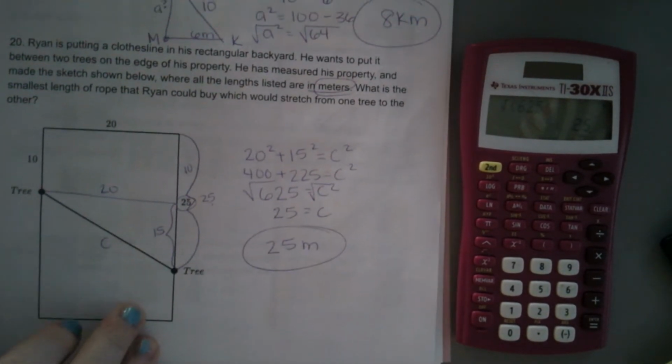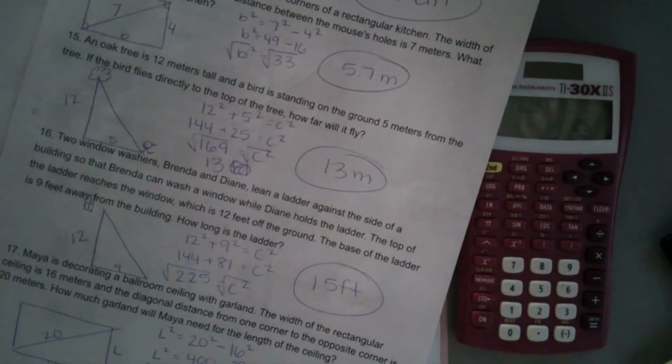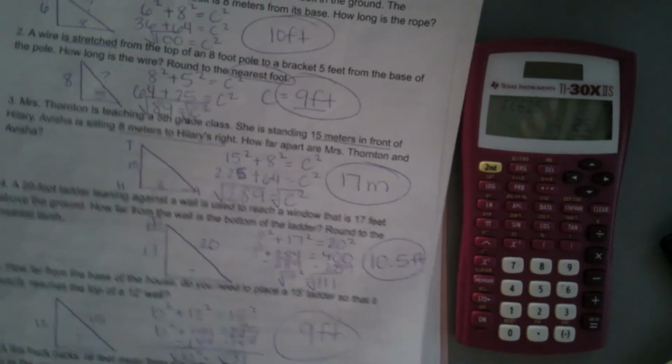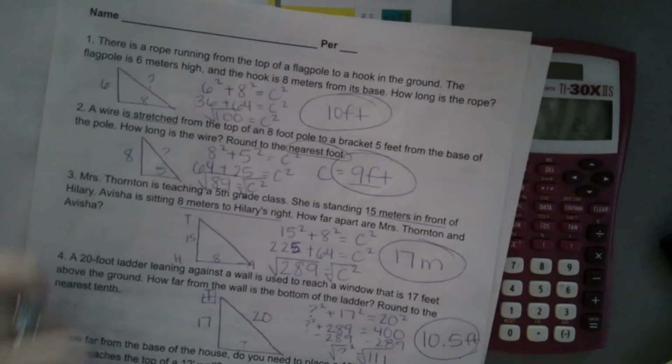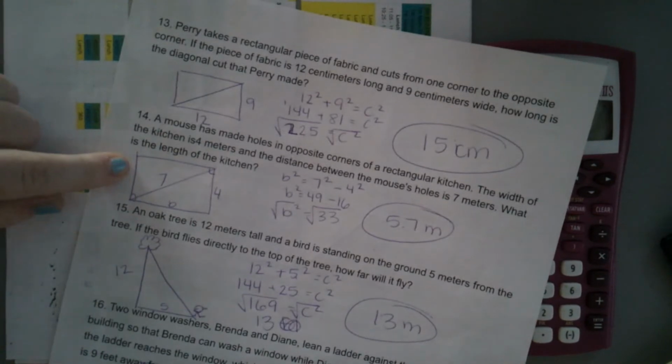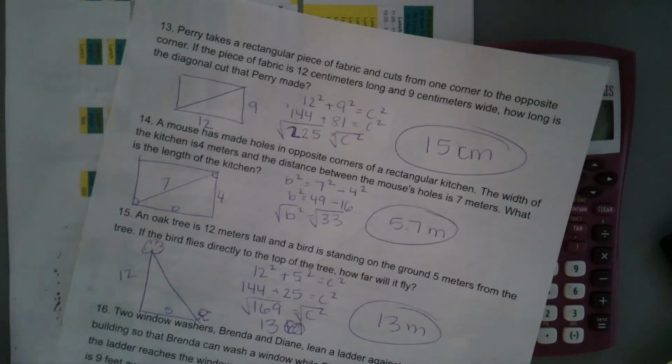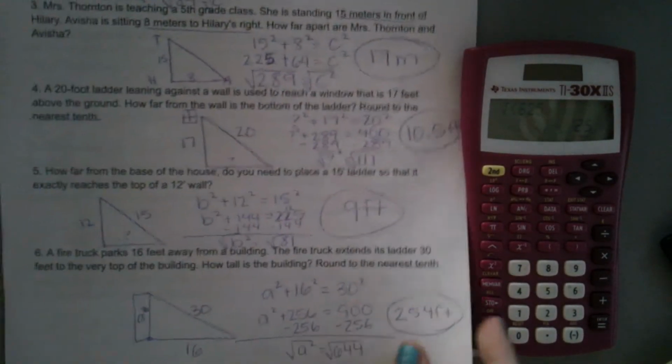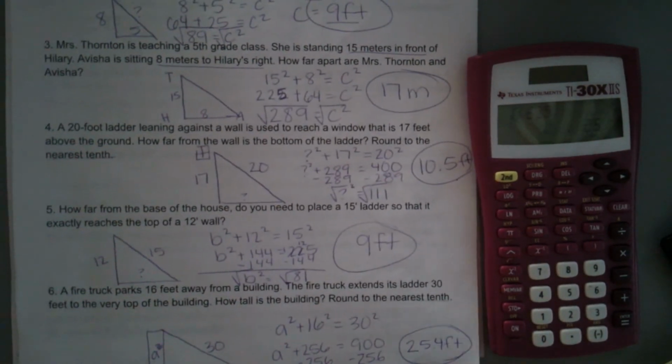All of these, when you turn this paper in, if you're watching the video, if you're not watching the video, I hope you do all your work. If you are watching the video, you need to have all your work. I went through and I drew triangles for all of them, or rectangles if it was a rectangle with a diagonal through it. I showed all my work. You can show all your work. When you are done with this, if you have time, log on to the GimKit assignment that's posted.